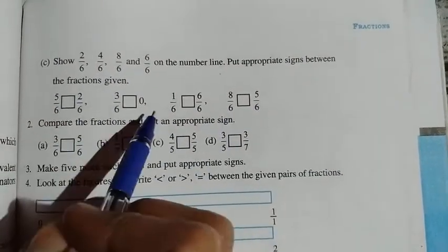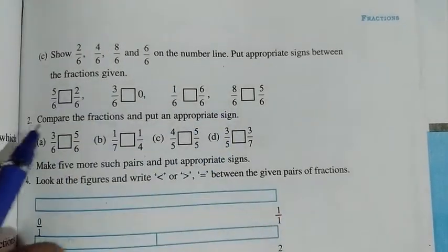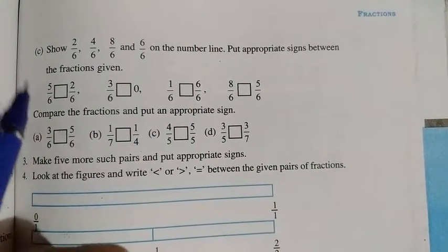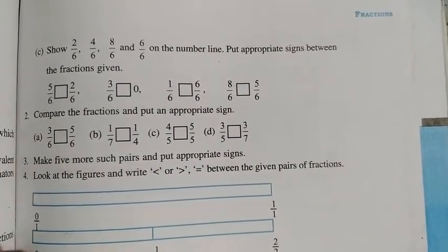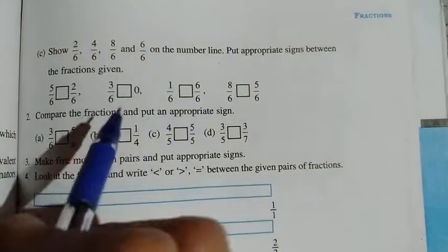Compare these two fractions and put the sign. Okay, very easy. You have to see the previous videos clearly, then solve these problems.